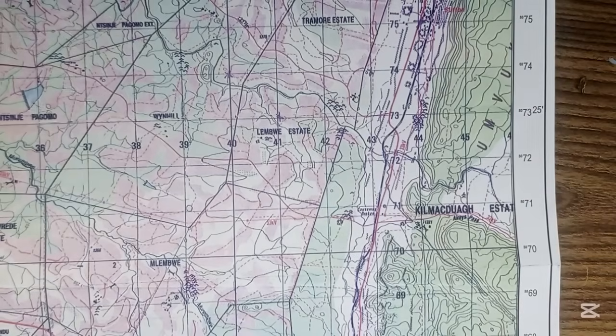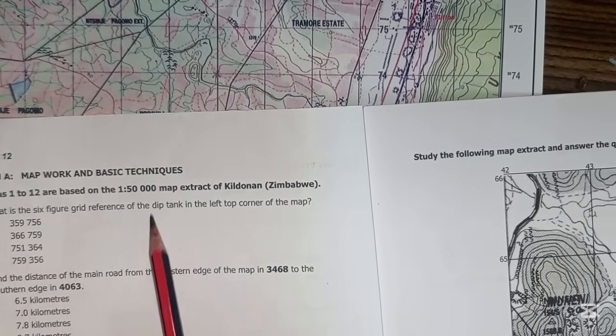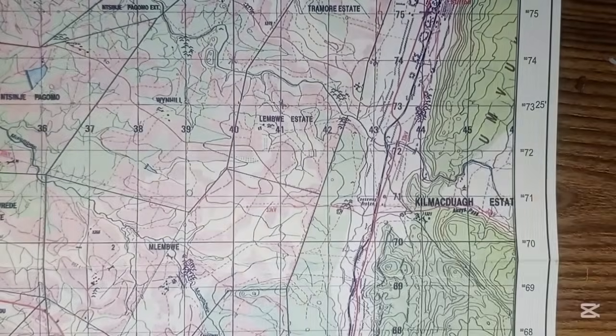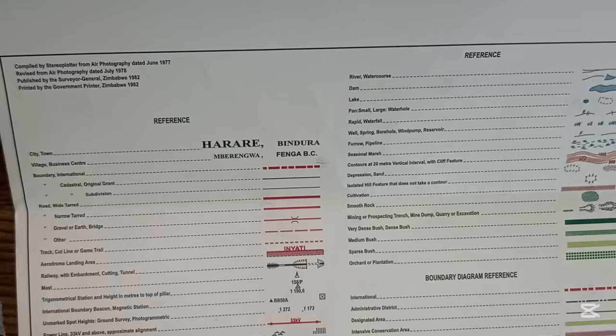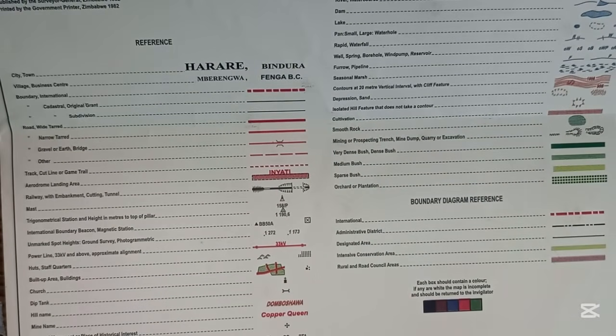So question one is saying, what is the 6-figure grid reference of the deep tank in the left top corner of the map? What is key here is for you to know how a deep tank looks. According to our key, the deep tank looks something like this.